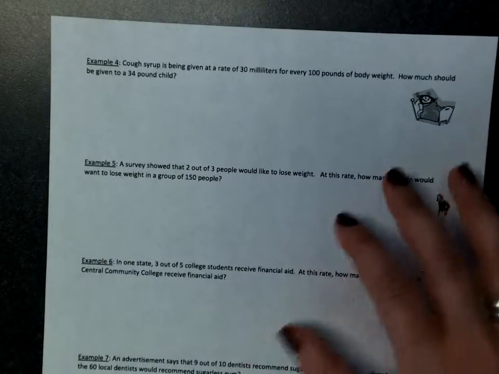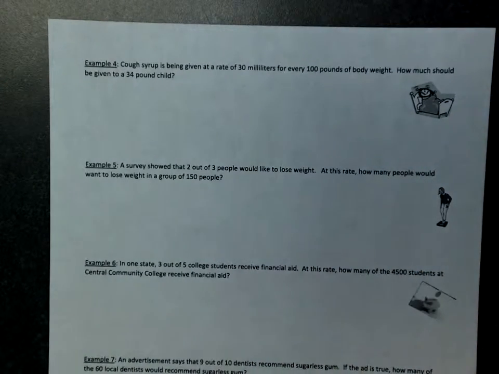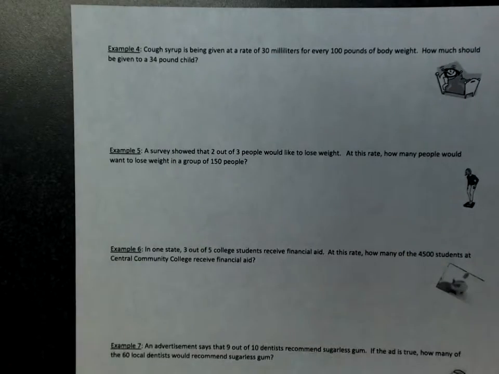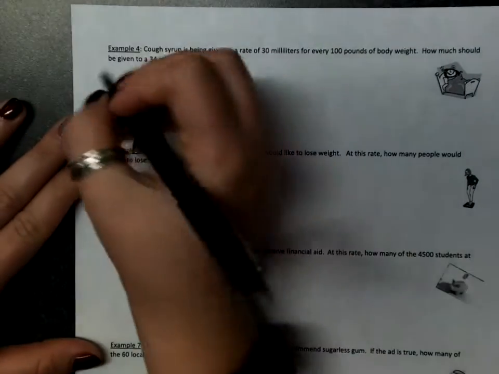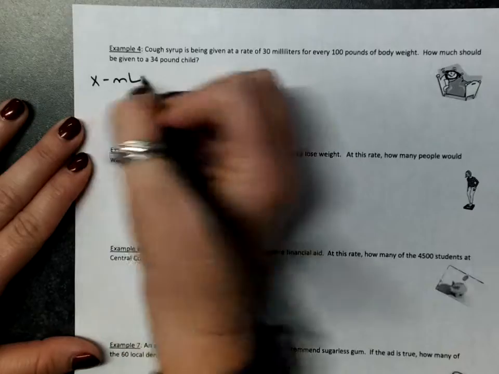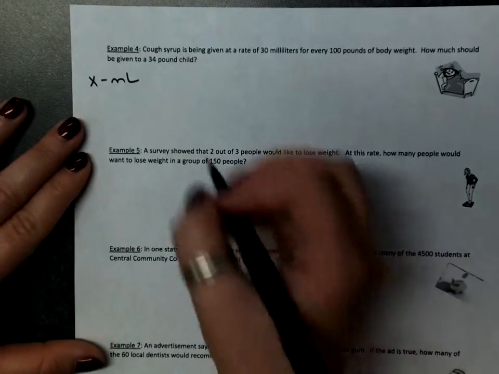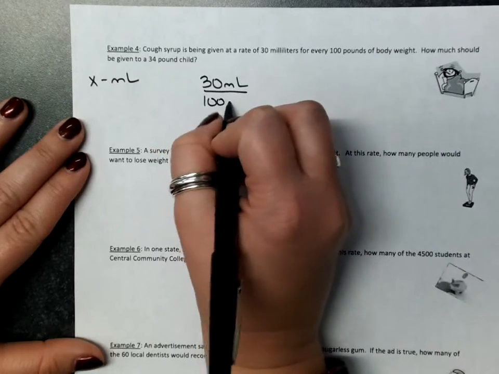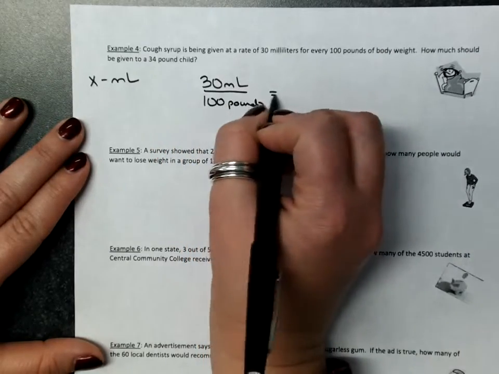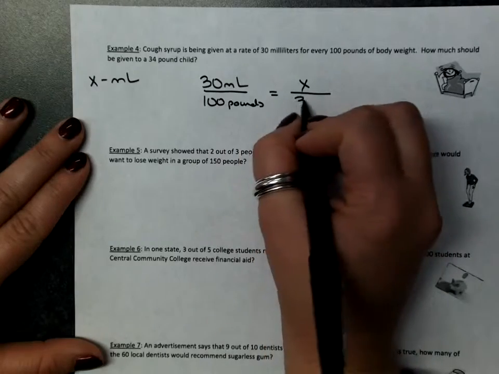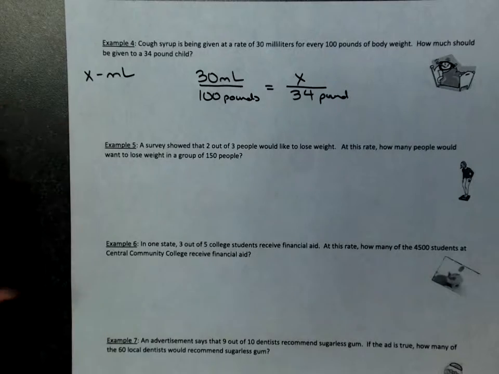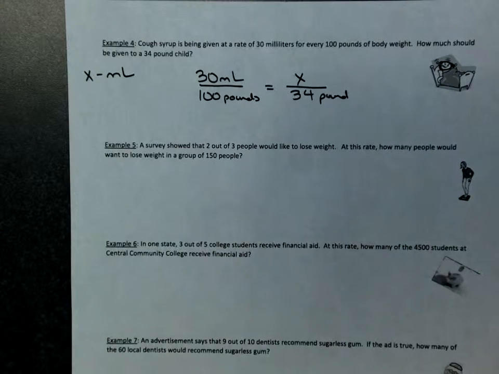So example 4, cough syrup is being given at a rate of 30 milliliters for every 100 pounds of body weight. How much should be given to a 34-pound child? So your x is your milliliters of medicine. So we know that 30 milliliters is for 100 pounds. So we're trying to find out how many milliliters for a 34-pound child. So be consistent in your setup and then cross multiply.